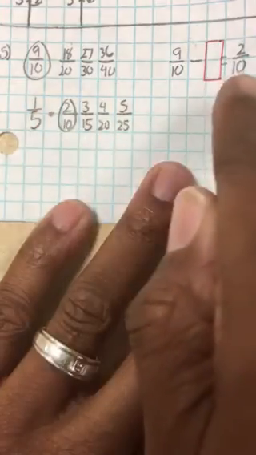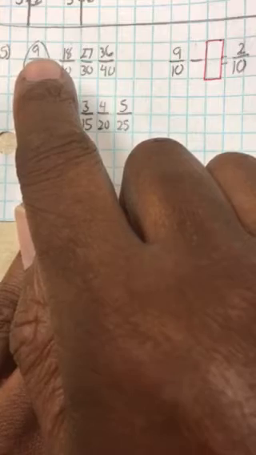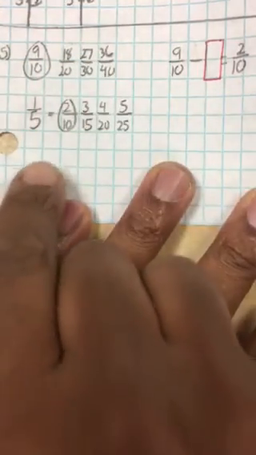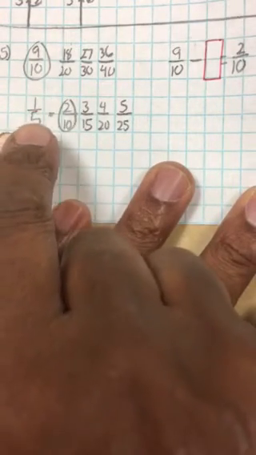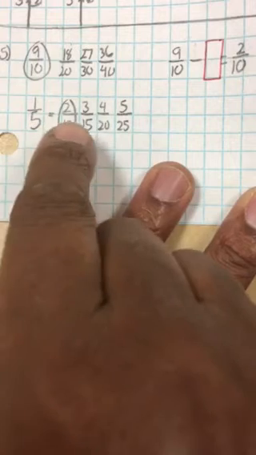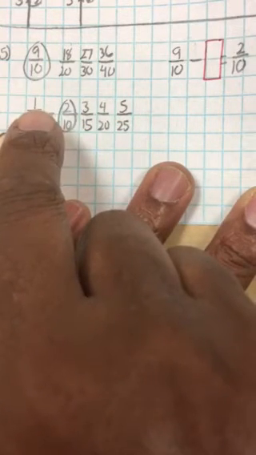So let's see how I got this 2/10. I got 9/10. I made my fraction cars, 1, 2, 3. Count by 10's in my denominator, 10, 20, 30, 40. Count by 9's in my numerator, 9, 18, 27, 36. So now the problem has 1/5. So I want to have a common denominator. So I count by 5's in my denominator, 5, 10, 15, 20, 25. Count by 1's in my numerator, 1, 2, 3, 4, 5. As you can see, my common denominator is 10.